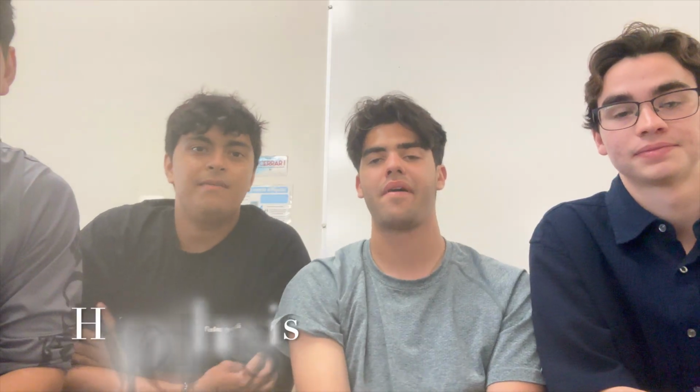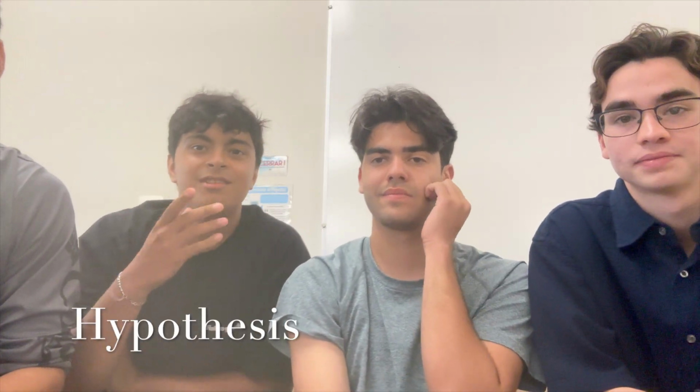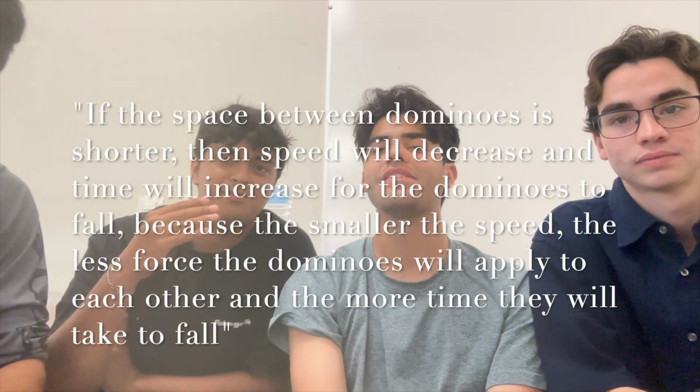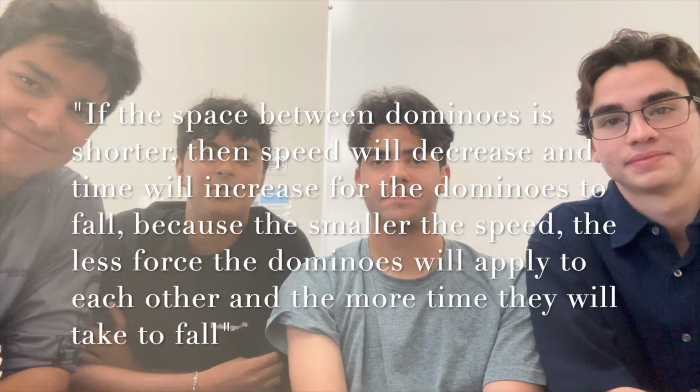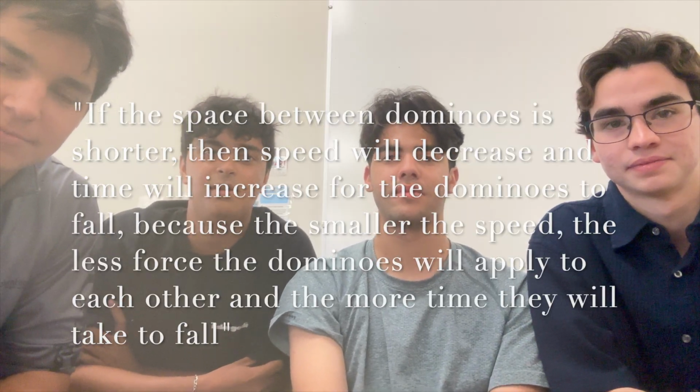For our hypothesis, we have: if the space between dominoes is shorter, then the speed will decrease and the time for the dominoes to fall will increase, because the smaller the speed, the less force the dominoes will apply to each other and the more time they will take to fall.